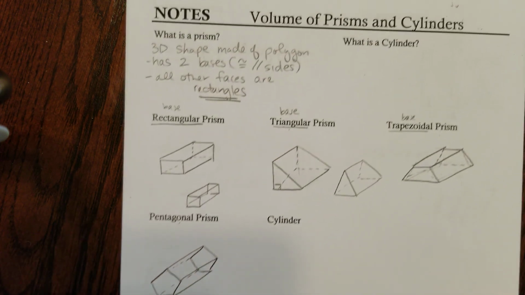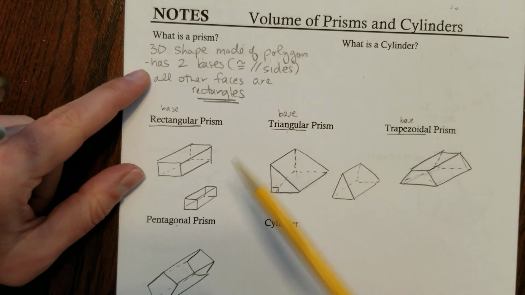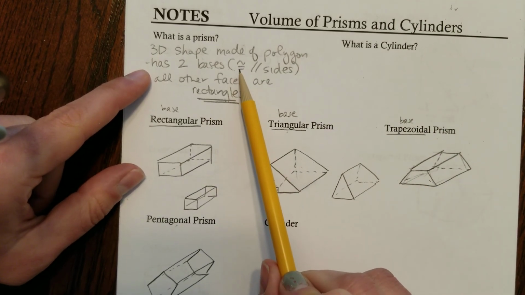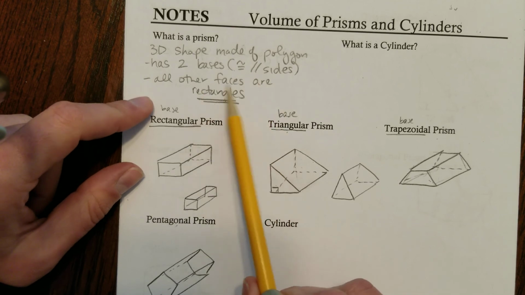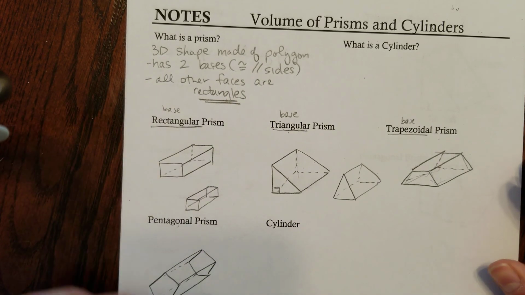All right, so a prism would be a three-dimensional shape made of polygons. It's going to have two bases, which are both parallel and congruent. And then every other face, every other side of your prism, is going to be a rectangle.